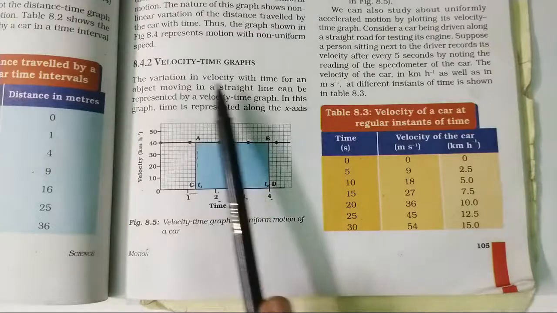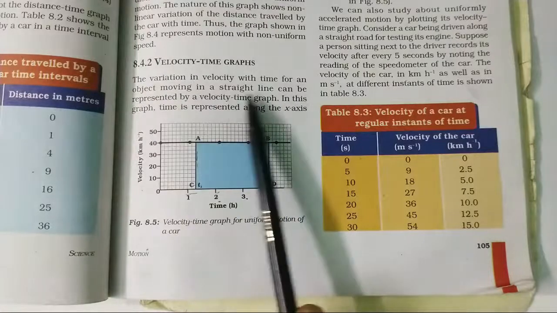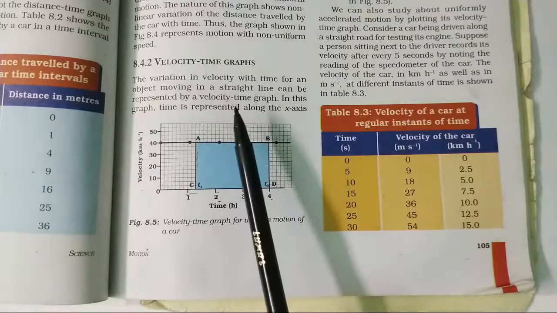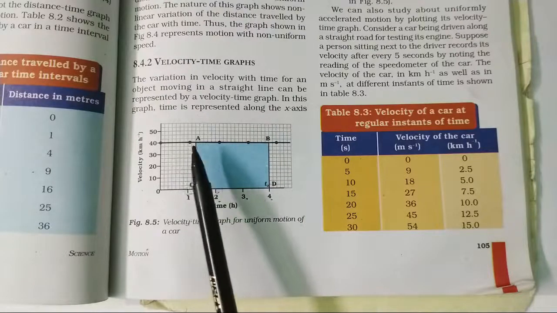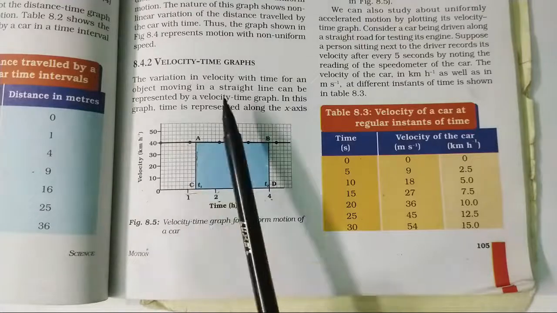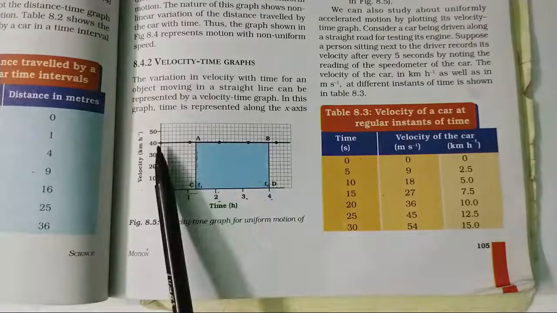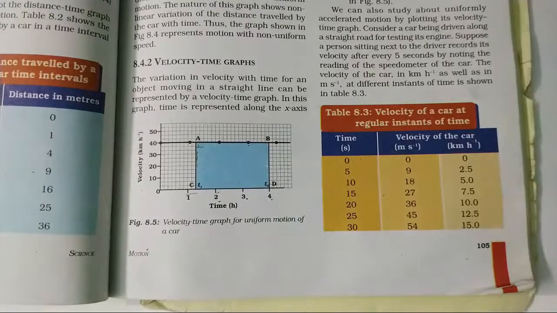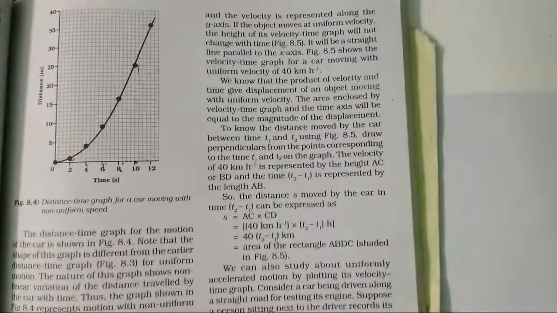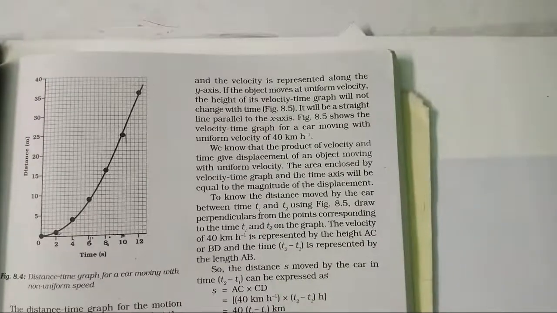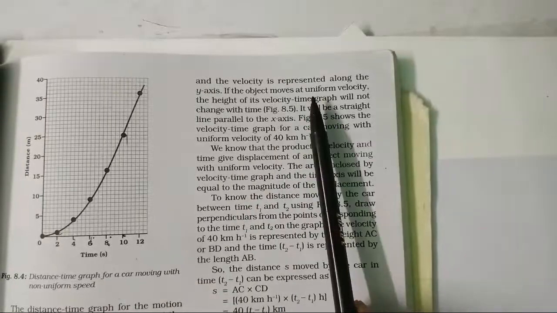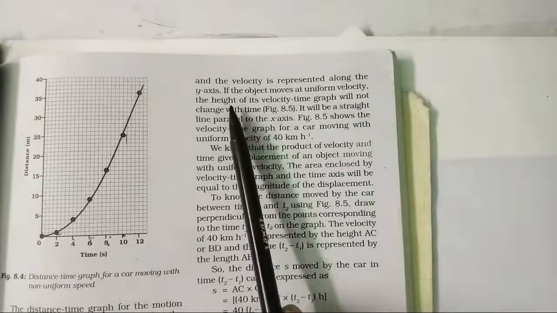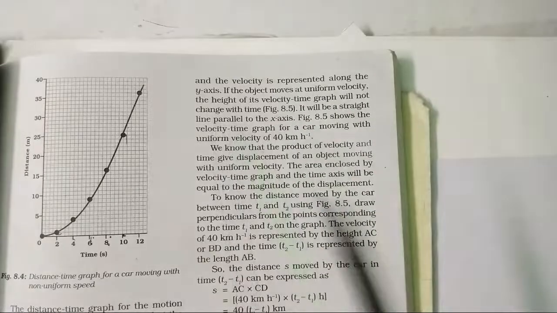So the variation in velocity with time for an object moving in a straight line. If a body is moving in a straight line and it is not changing direction, it is represented by a velocity time graph which remains straight. Since the velocity is not changing, it remains 40 here also, at different points. Only the time is increasing. The time is represented on the x axis, the velocity along the y axis. So if the object moves at uniform velocity, the height of the velocity time graph will not change.